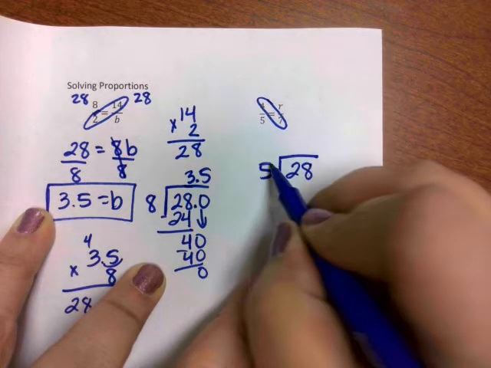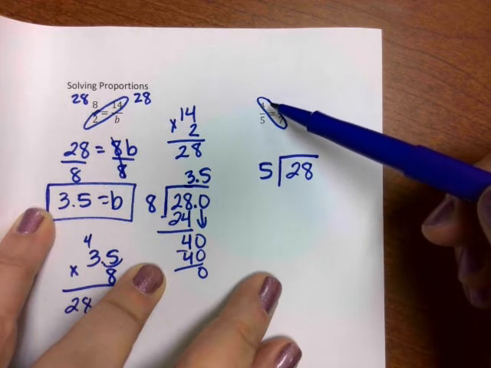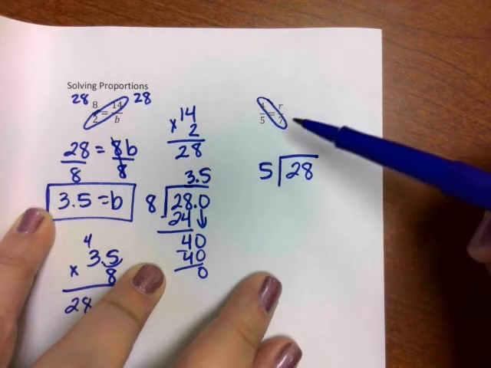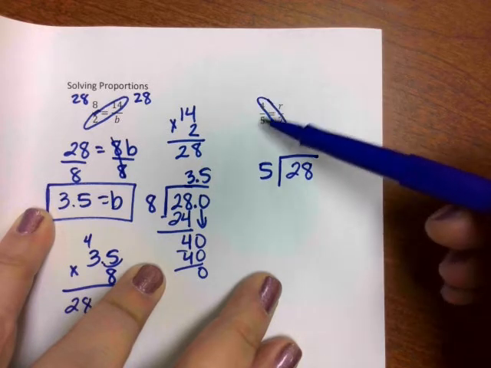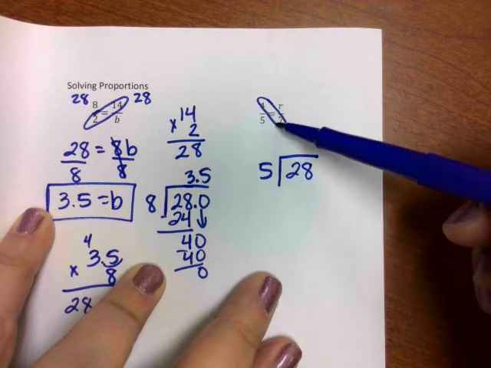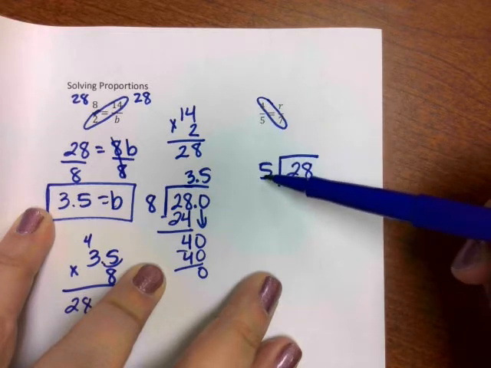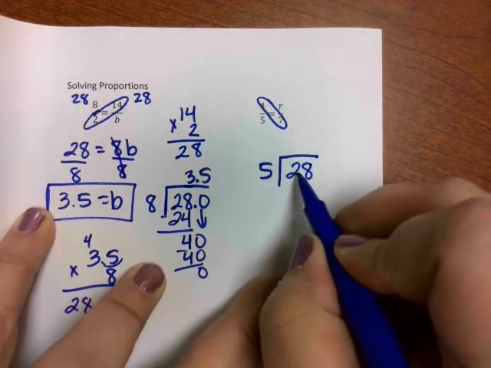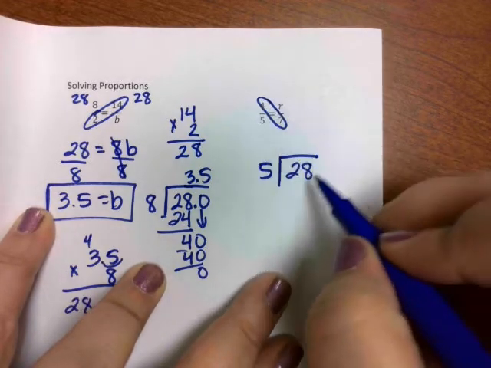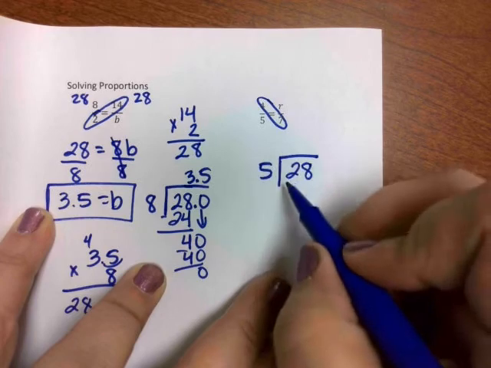One of my old aides, my fourth year teaching, told me that his students used to say multiply and then divide by the lonely guy. So if that helps you remember, you cross multiply and the guy by himself, that's the one you divide by. All right, so we cross multiply. 7 times 4, we got 28, and we're dividing by 5.